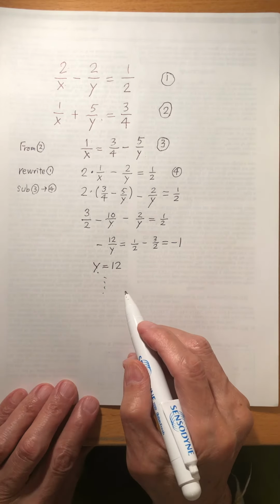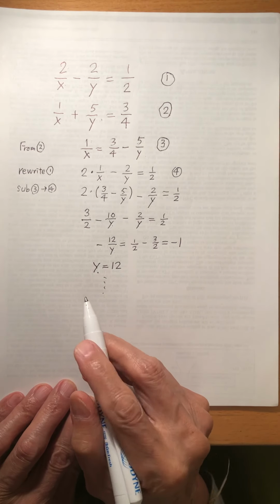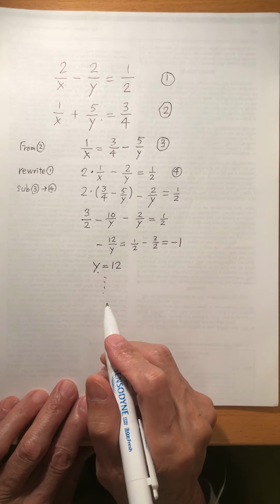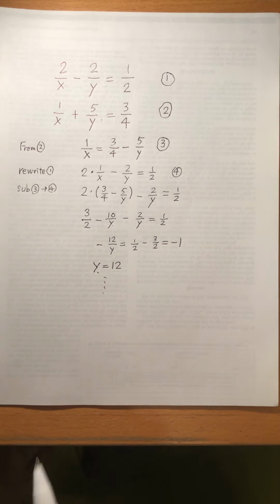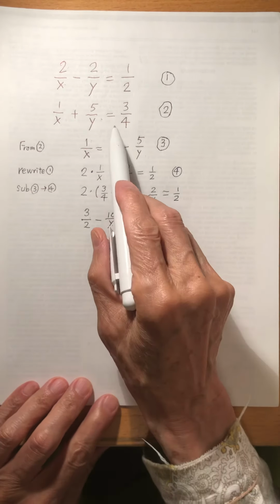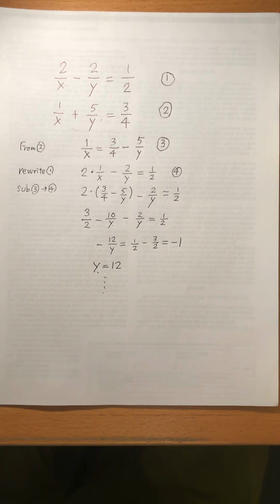I'd like to make one remark. The topic of the lecture is entitled Linear Systems. Now, I must tell you that this is not a linear system.